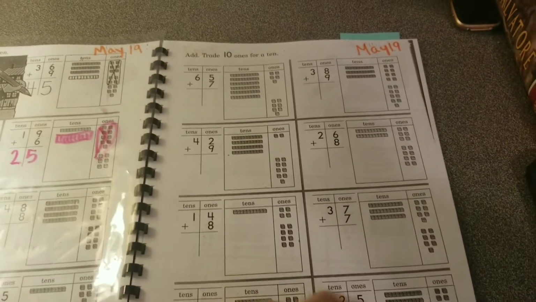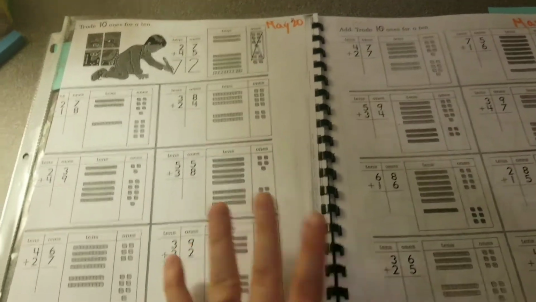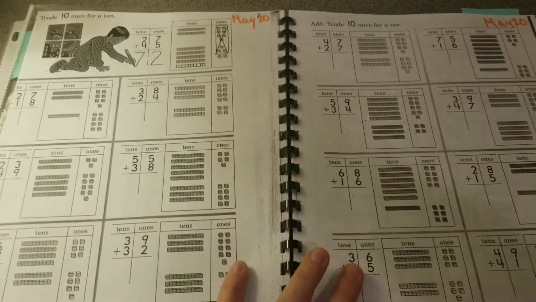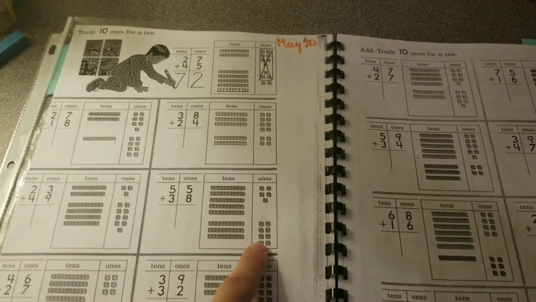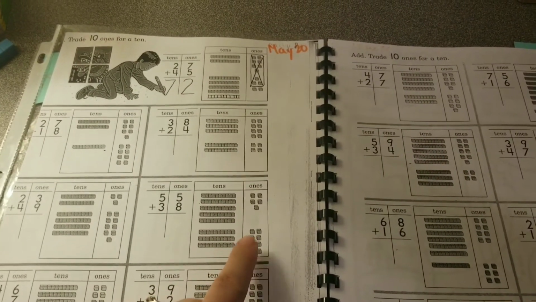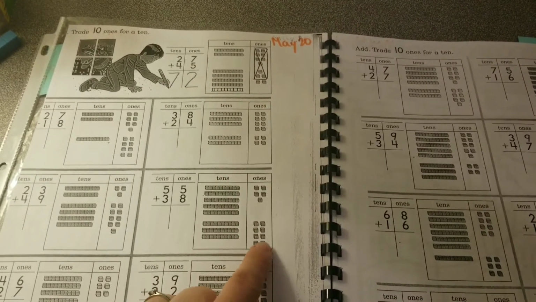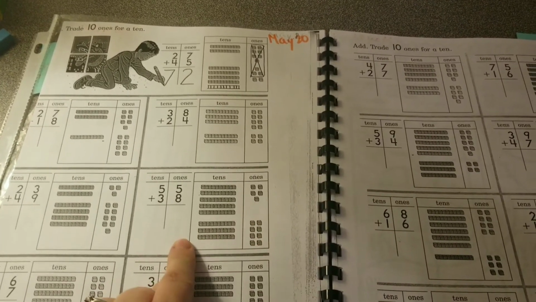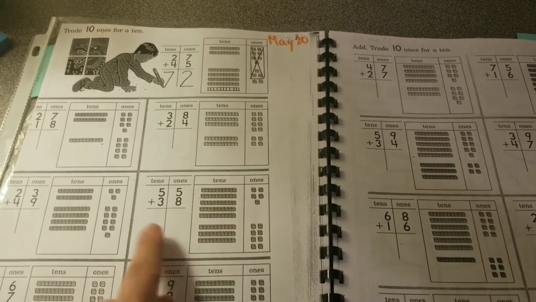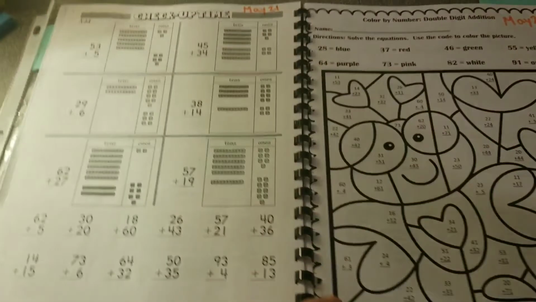We have some more examples. On Wednesday is the same sort of thing. Again, you look at your ones column. If you need to regroup, so if the number is bigger than 10, circle 10 of those, draw an extra 10 over here. So you cross those out, draw an extra 10, then you do your solving. Okay? Regroup first before you solve.